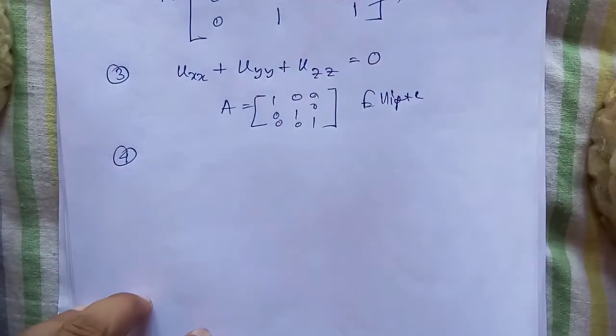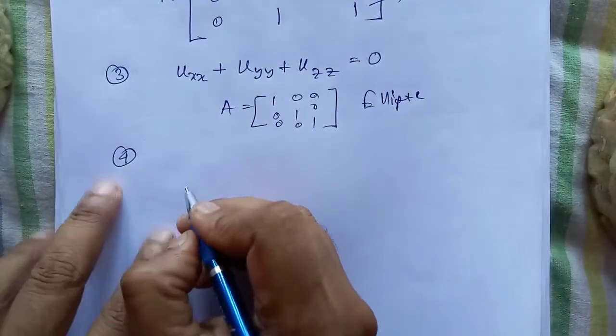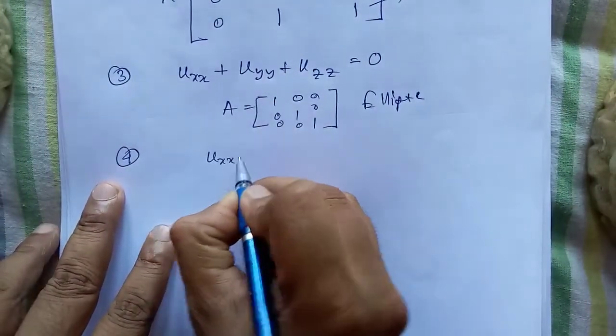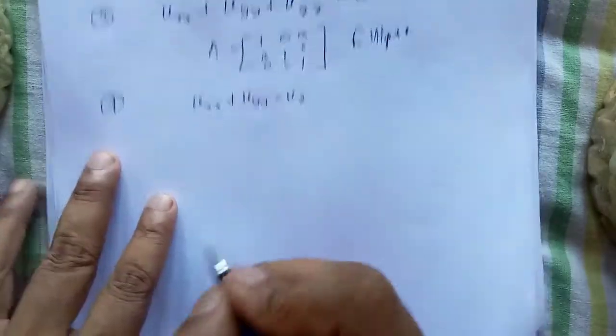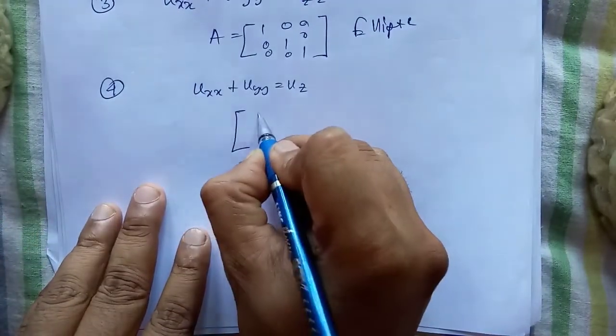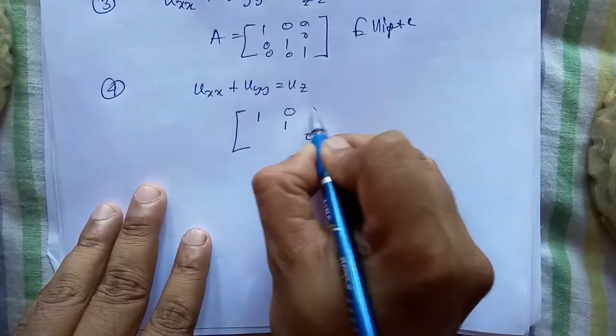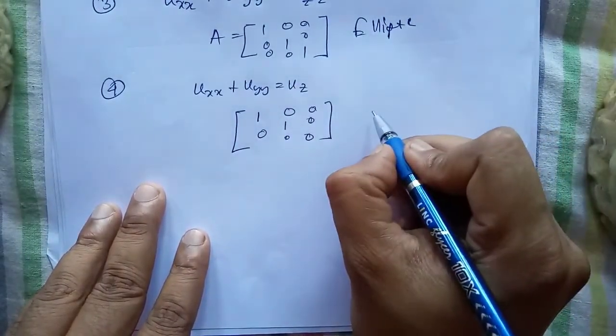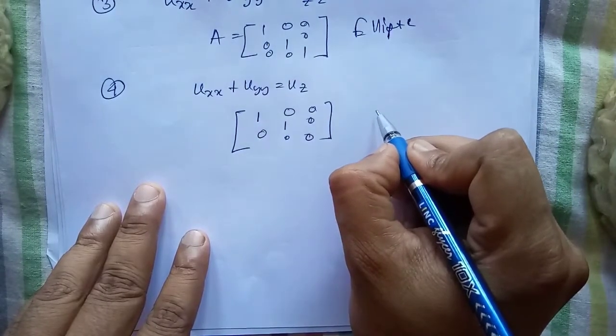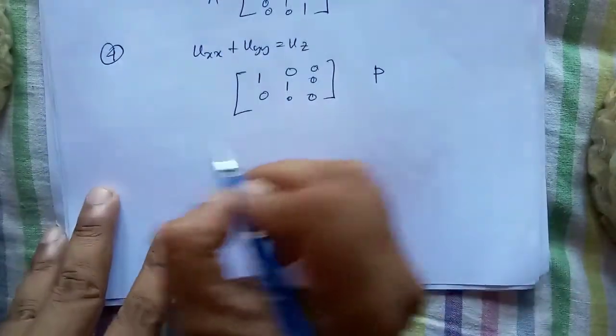Next one, uxx plus uyy is equal to uz. See, this is 1 1 0, so the determinant is equal to 0 and one of the eigenvalues is equal to 0, so this is parabolic.